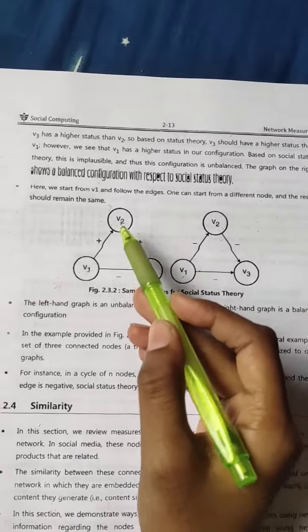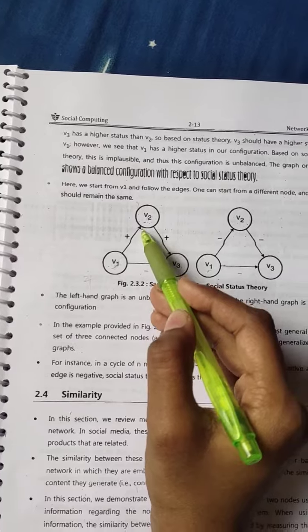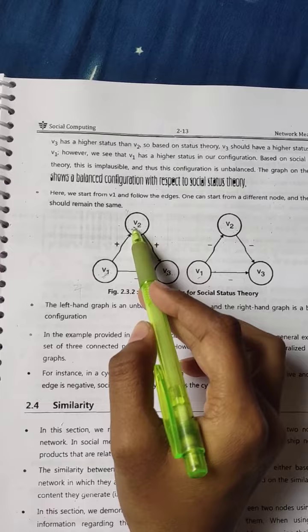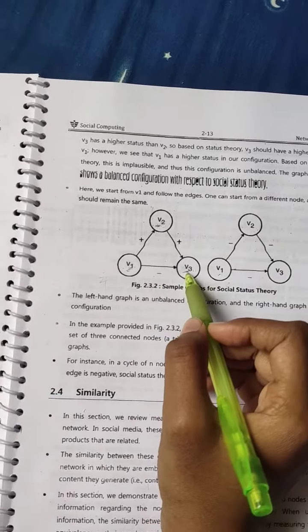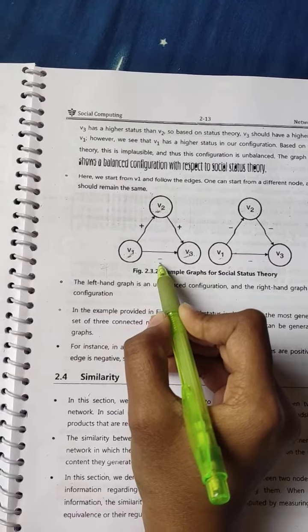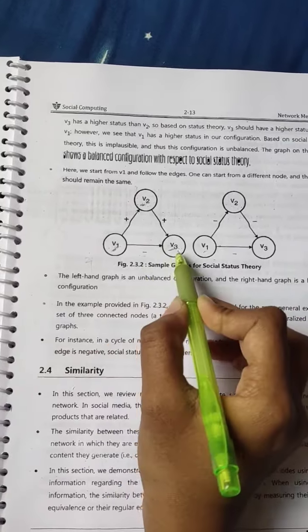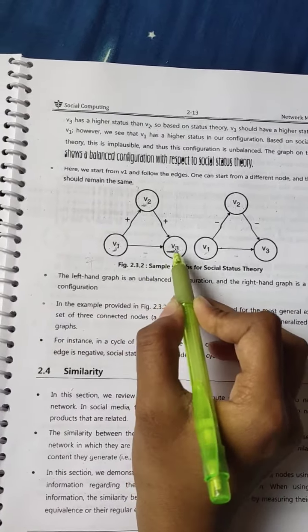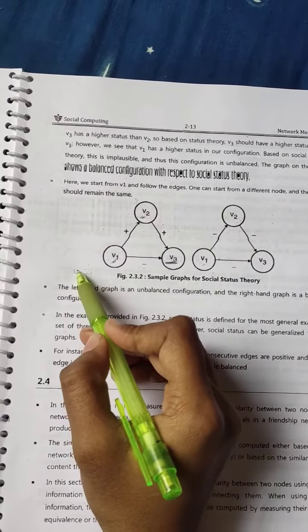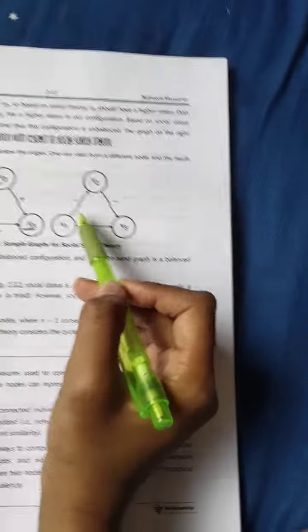If V2 has higher status than V1, because this is directed, and V3 has higher status than V2, then V3 should have higher status than V1. But here it is minus, meaning V3 has lower status than V1, but it should be higher. So this is an unbalanced or unstable social status theory.